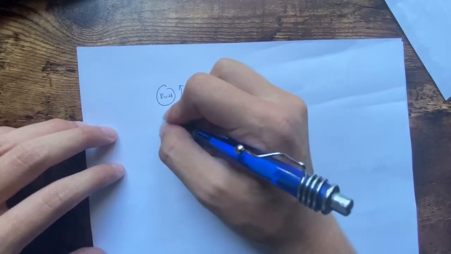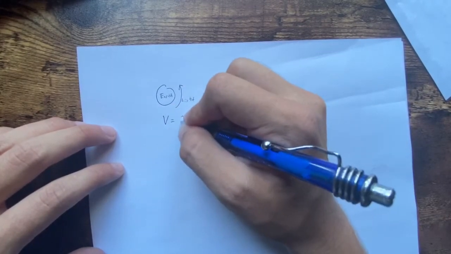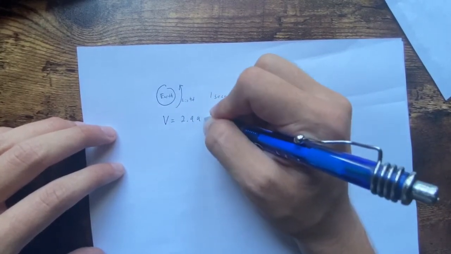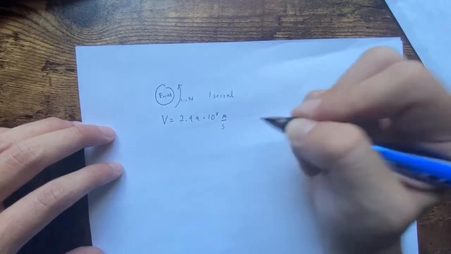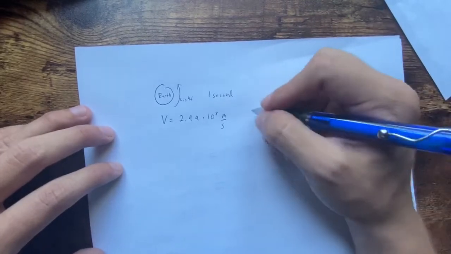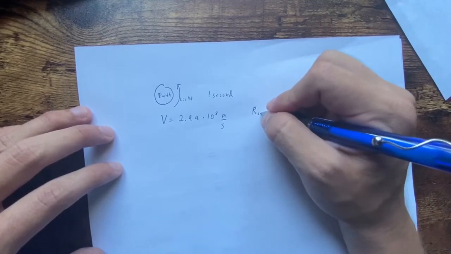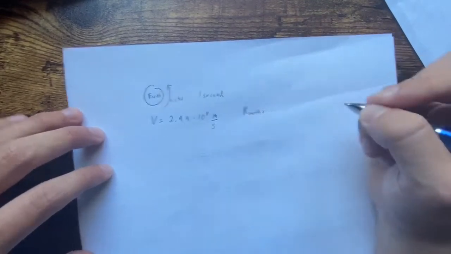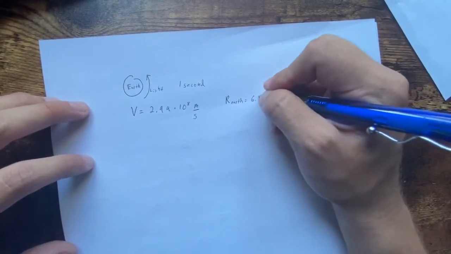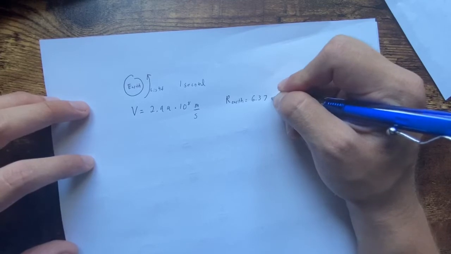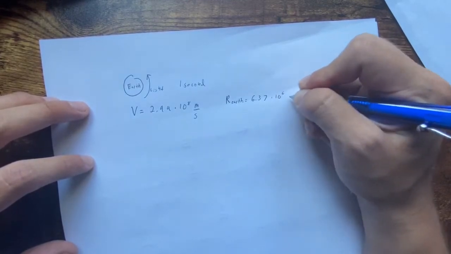Okay, we're given the velocity of light. It's 2.99 times 10 to the 8th meters per second. And then we're also told the radius of Earth equals 6.37 times 10 to the 6th meters.